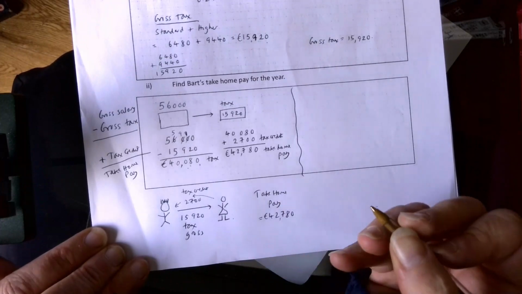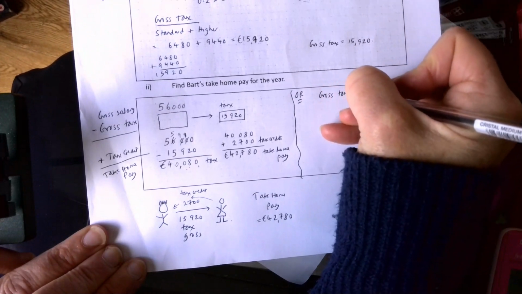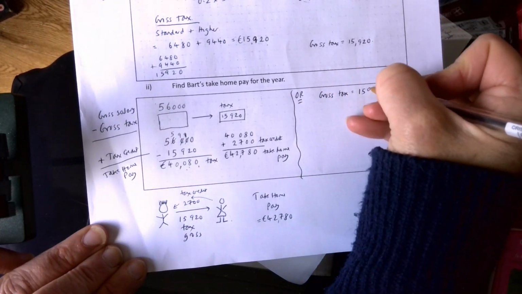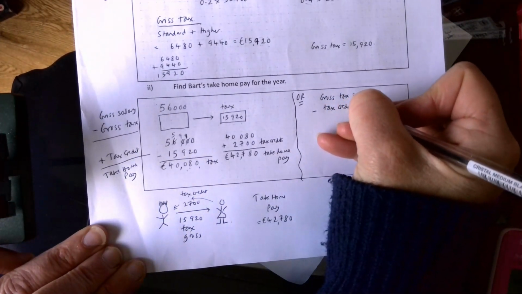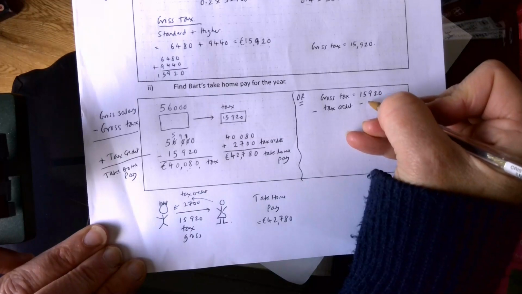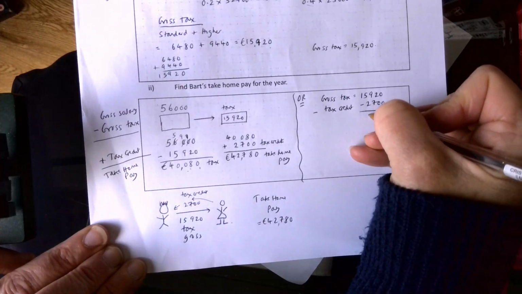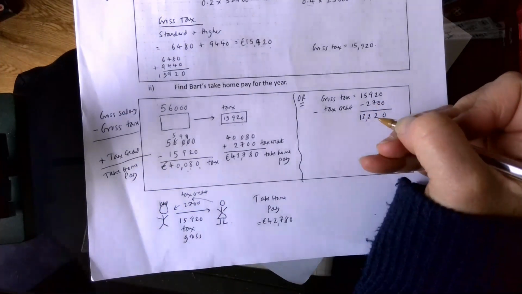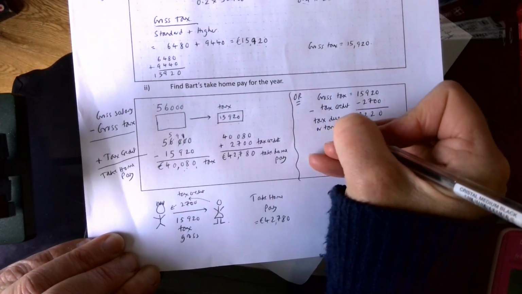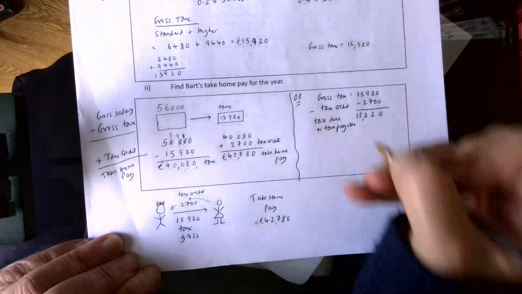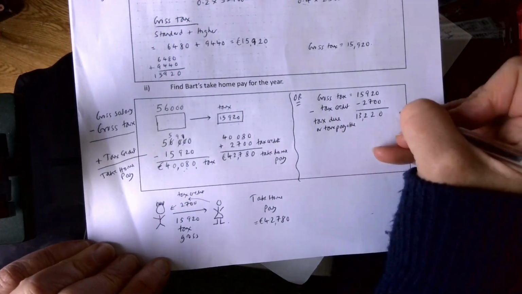Another way, I can take the gross tax, which is 15,920, and take away the tax credit, minus the tax credit 2,700, to get 13,220, and that is called the tax due or the tax payable. If something's due, it means it has to be paid. Okay, tax payable, tax due. This is the actual amount of tax that Bart's paying.